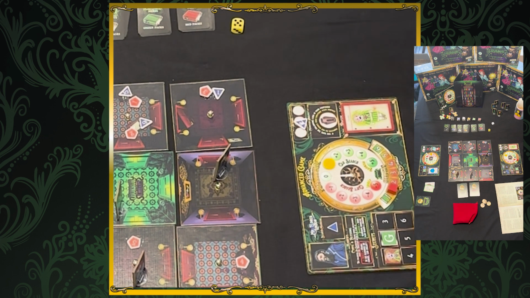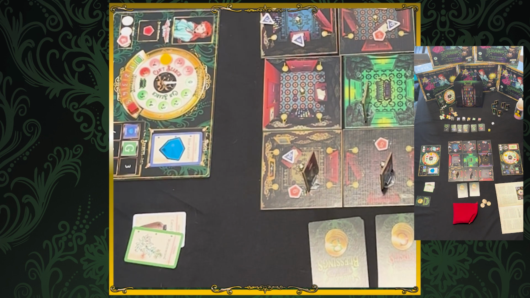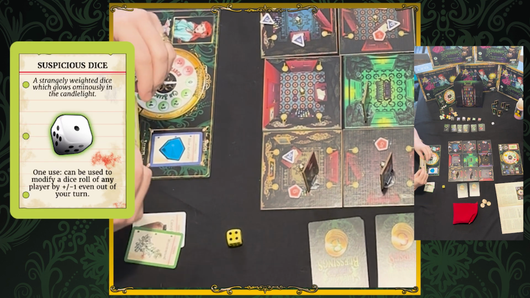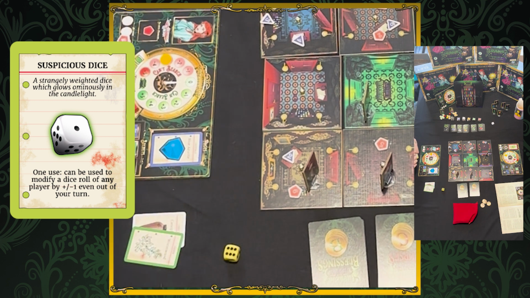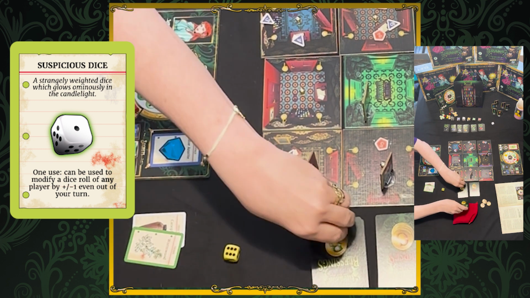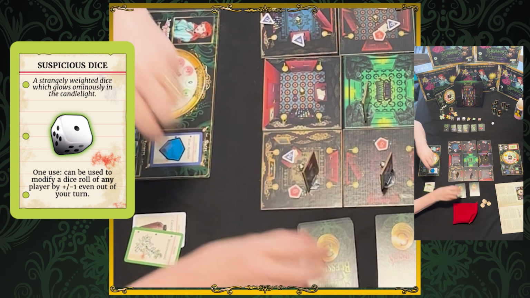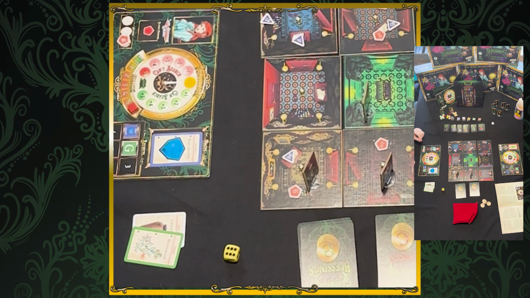Okay, so I need to get some fortitude, so I'm going to roll this. And I'm going to use my blessing to get that up to 5. Which means I get 3. And that can go back in there. So I get 3 fortitude. 1, 2, 3. I might have a look in the painting again. That's 2.